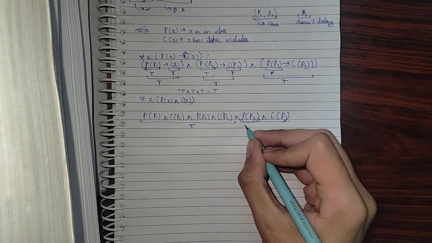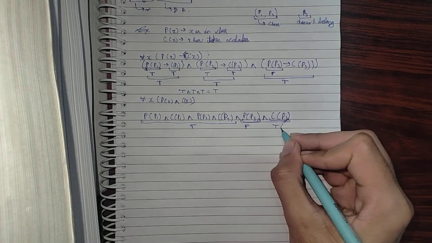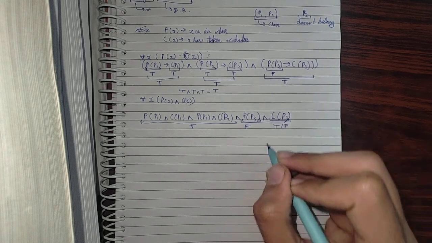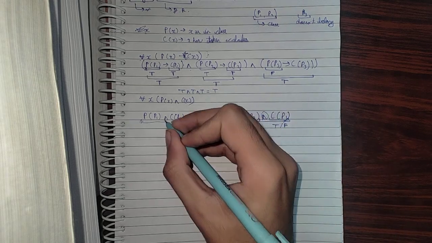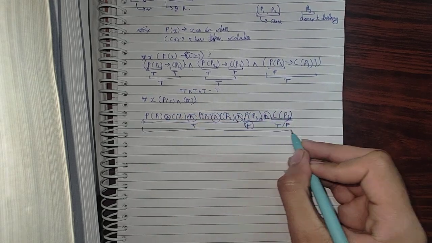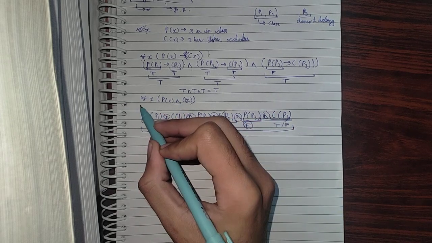P3 is false, and this may be true or this may be false. We don't know, but this is false, and there is an and everywhere. So this entire thing is false. Hence we can't use an and with a for all.